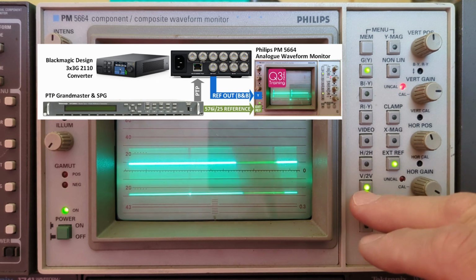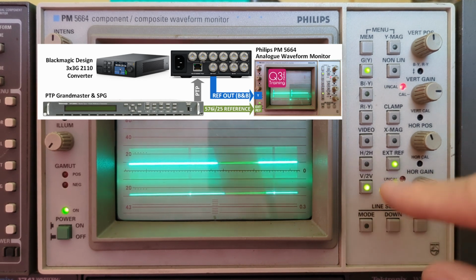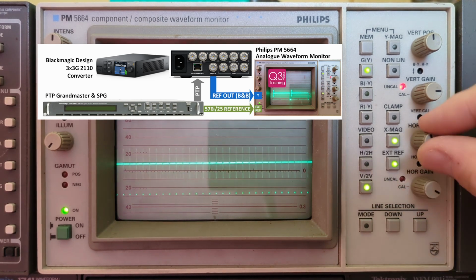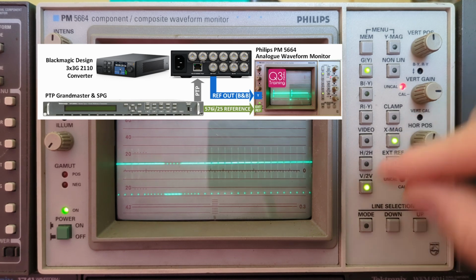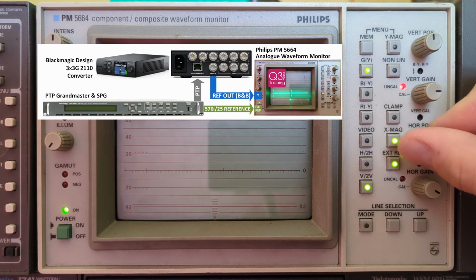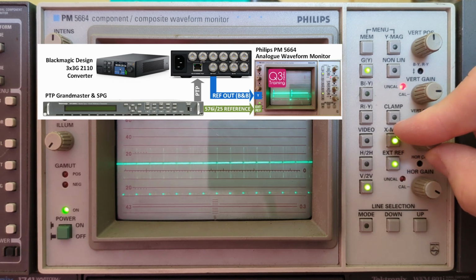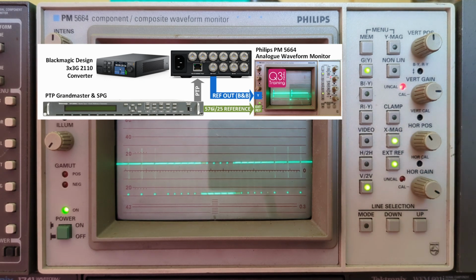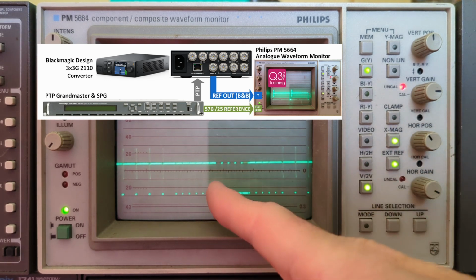If we want to, let's go to field view, let's find where the start of frame is. Actually, let's do that on single pass. Where is it? So we're still in external ref. There is the top of raster. So line 1 up in there.